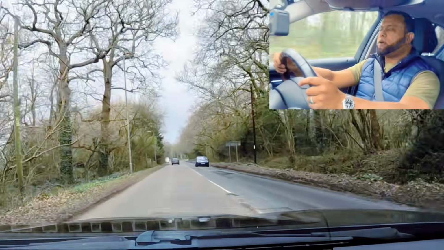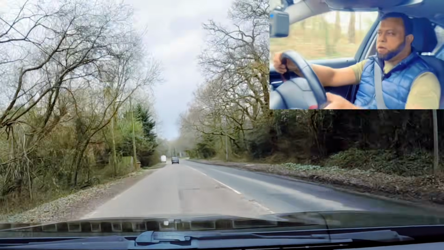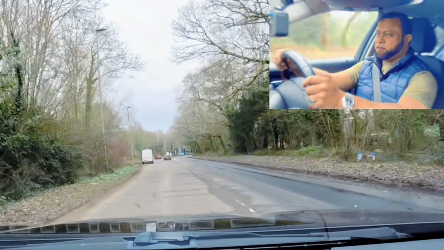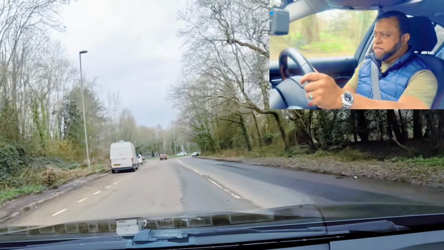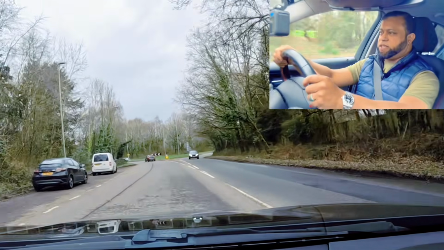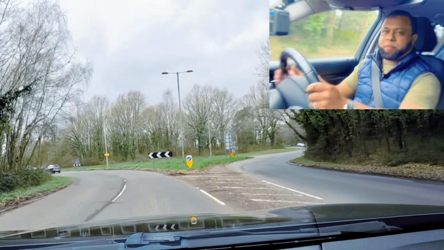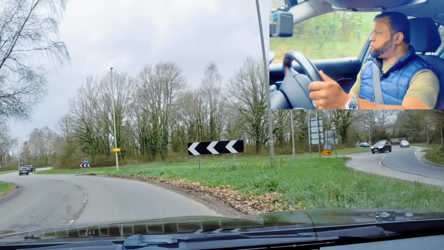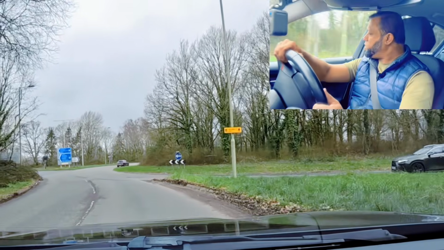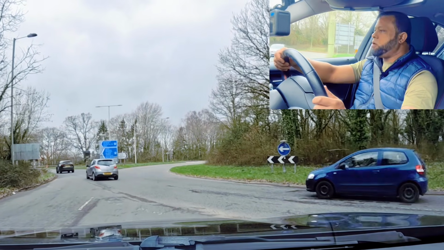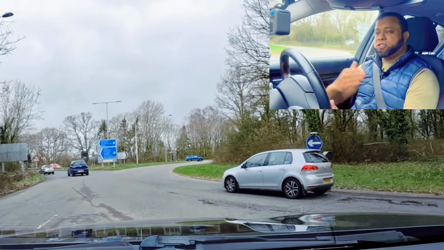Fourth, mirror, mirror. Signal right. Position towards right. Done. Look on my right. Anyone coming? Many learners get finding the gap wrong. Just look on your right, speed low. There's no space. I'm going to stop here. And let the brake go now. And give gas. Inside lane.